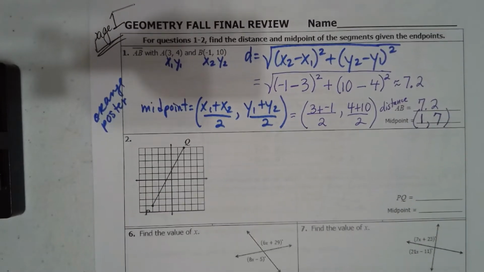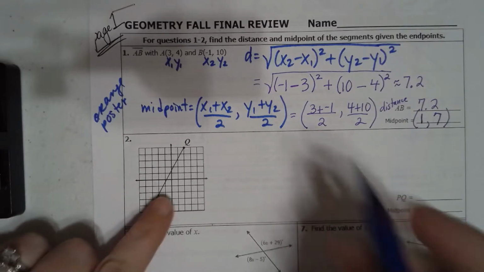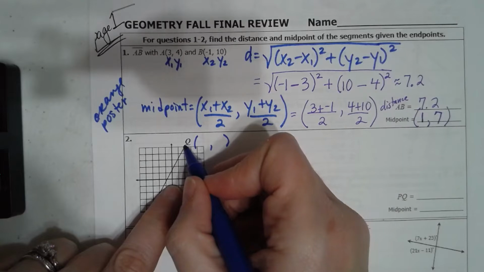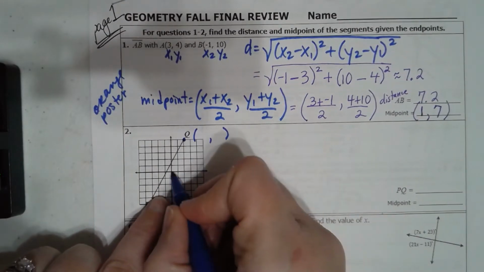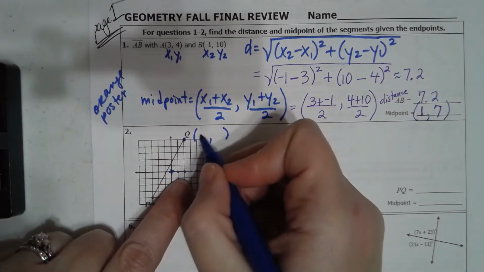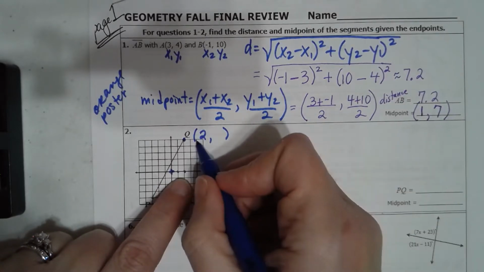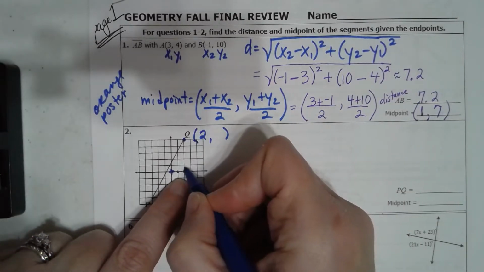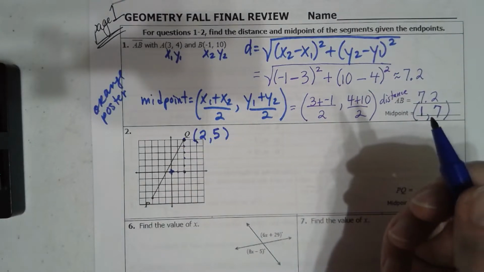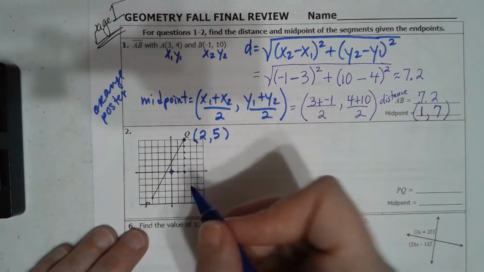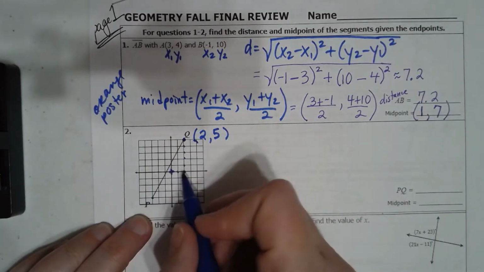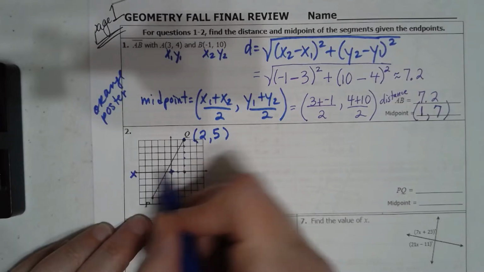Okay, so number 2 is the same thing. First thing we've got to do though is figure out these ordered pairs. To get to Q, we start here at the origin at (0, 0), and we go 2 spaces to the right, which is +2, and then we go up 1, 2, 3, 4, 5. So that point for Q is (2, 5). Then to get to P, we start back at the origin and always go, this is our x value, side to side first.